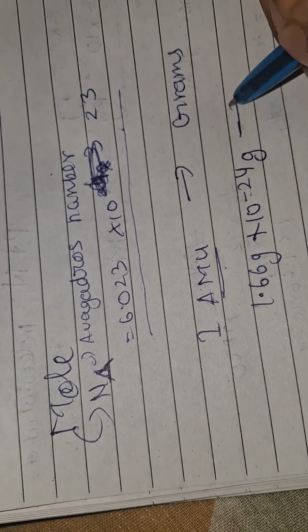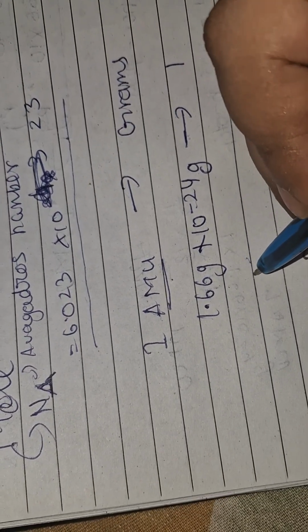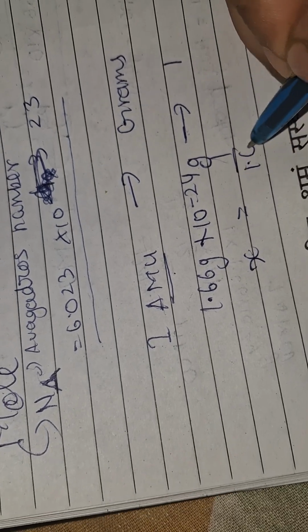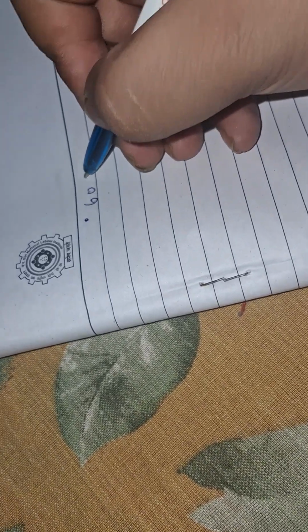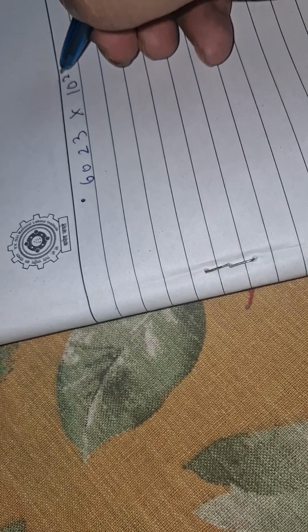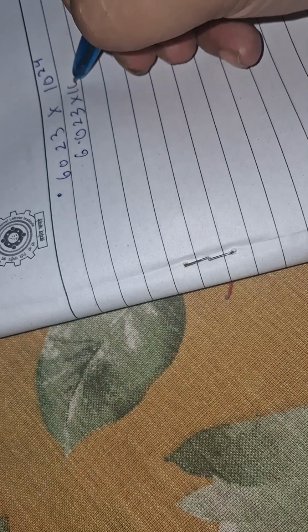So something multiplied by x is equal to 1 upon 1.66 into 10 to the power minus 24, which is 0.6023 into 10 to the power 24, and this equals 6.023 into 10 to the power 23.